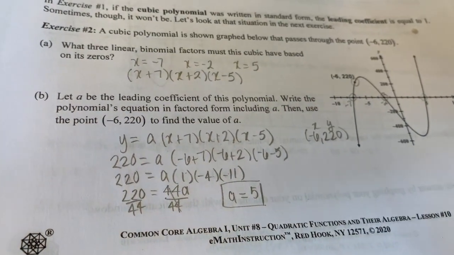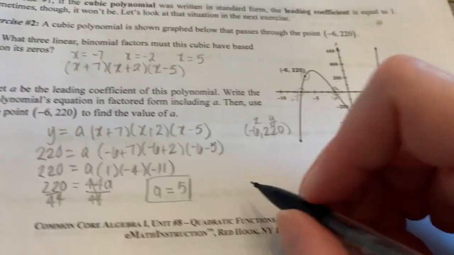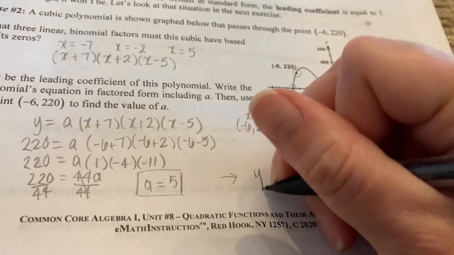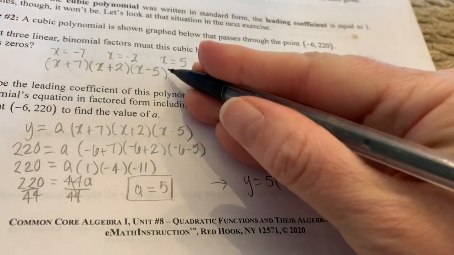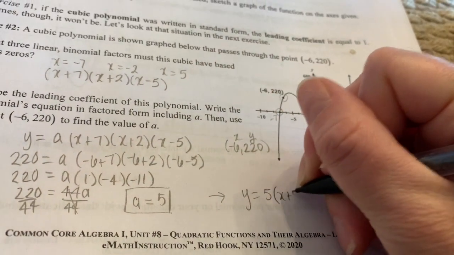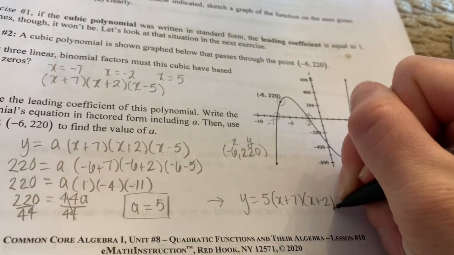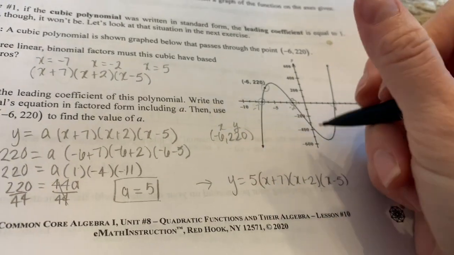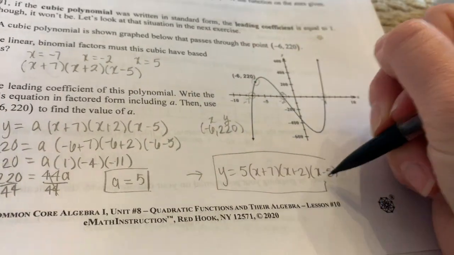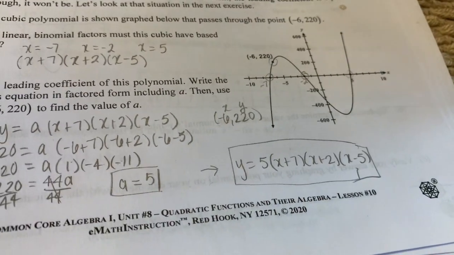And that's how you do it. So the full polynomial would be y equals 5 times this whole product of binomials that we came up with: x plus 7, x plus 2, x minus 5. And that would be my answer.